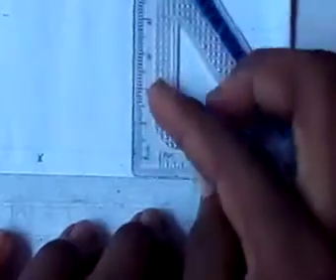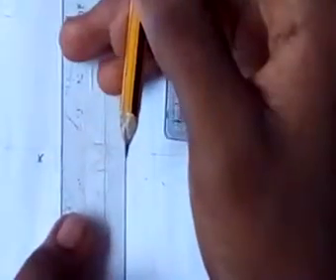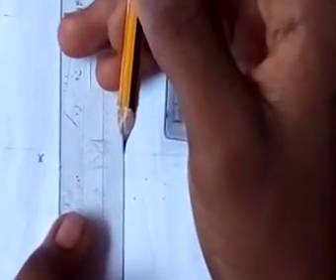We are told that the other end is 25 millimeters in front of the vertical plane. In front of the vertical plane means it will be below the XY line. So let's draw a line that is 25 millimeters below the XY line, and it's perpendicular to it. That's for the vertical plane. The vertical plane is perpendicular to the horizontal plane, which is similar to XY.